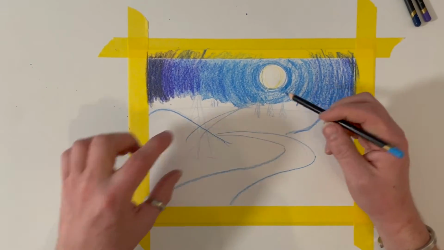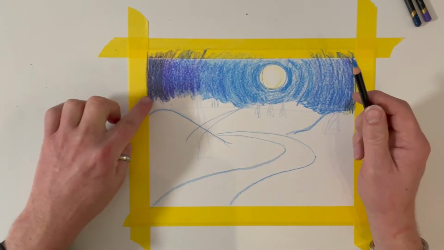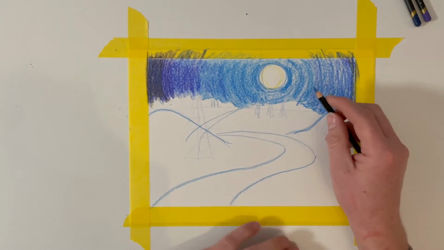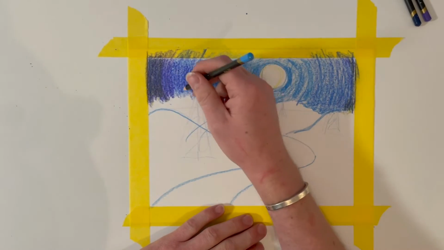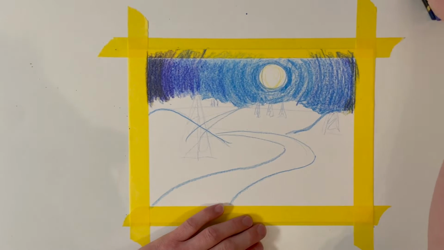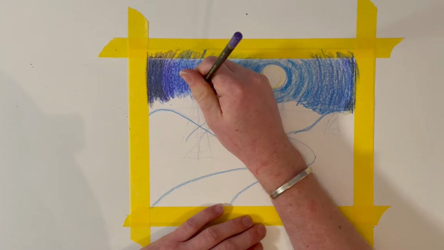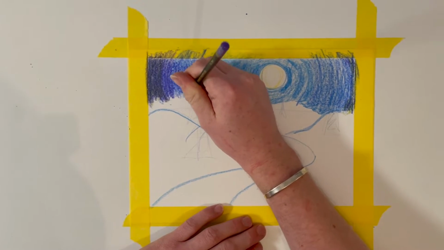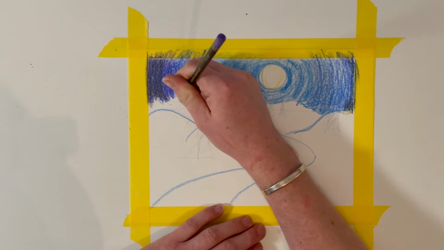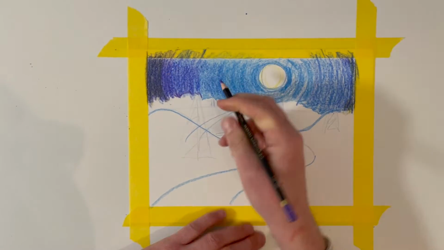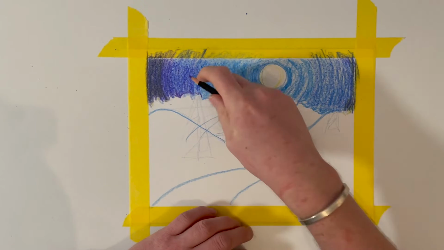And we're gonna create some shading in this area. So as you can see, this goes to its darker tones. So we're just adding some of those to make this landscape a bit more interesting.